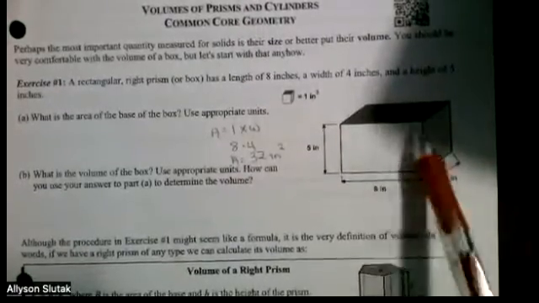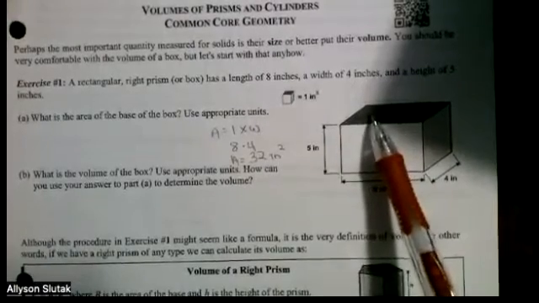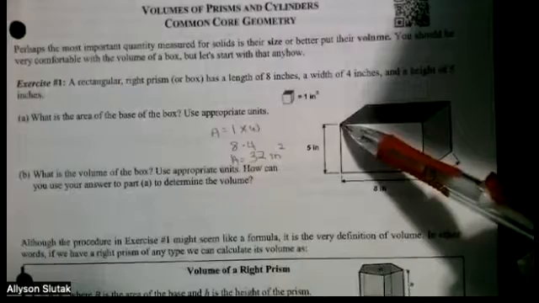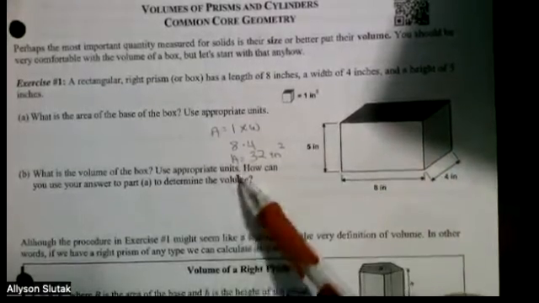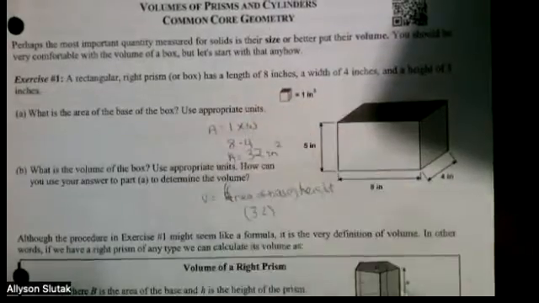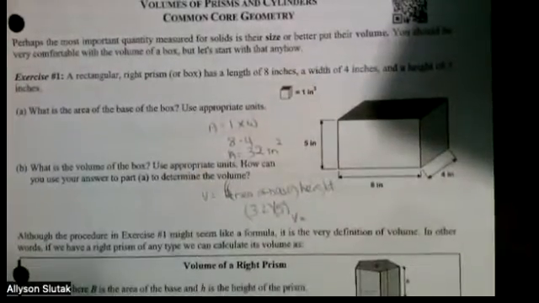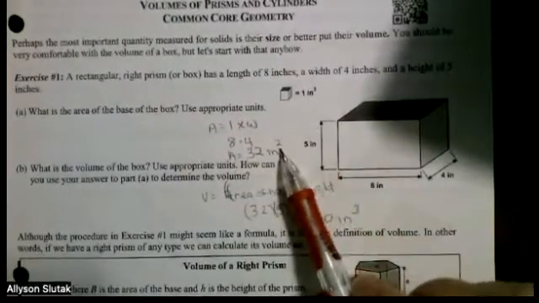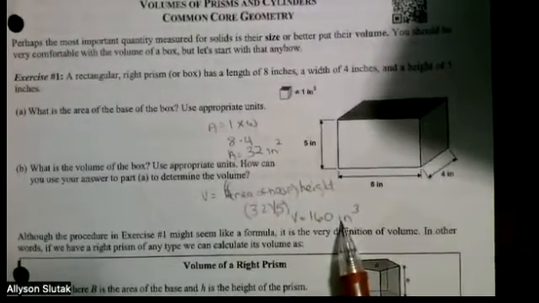Now it says, what is the volume? Well, the volume is basically the area times the height. It's taking the area of the two-dimensional shape and multiplying it by however many of them fit in the height. So the volume is equal to the area of the base times the height. The area of the base is 32 and the height is 5. So the volume is 32 times 5, which is 160, and this is going to be inches cubed. Inches squared means area. Inches cubed is the volume.